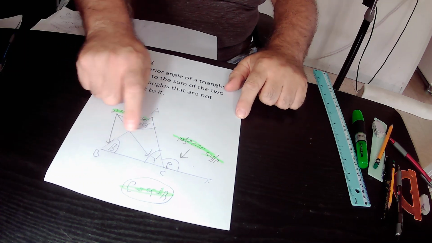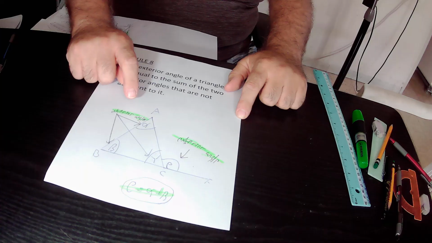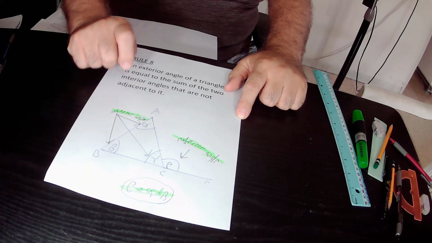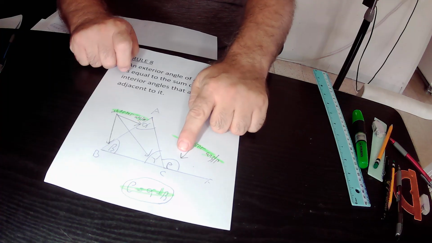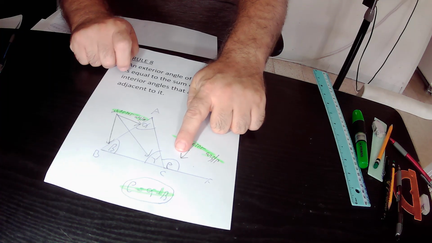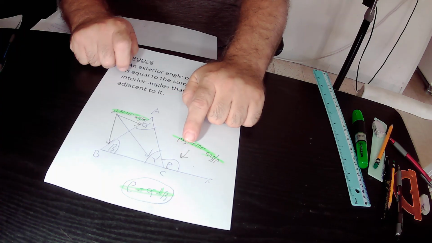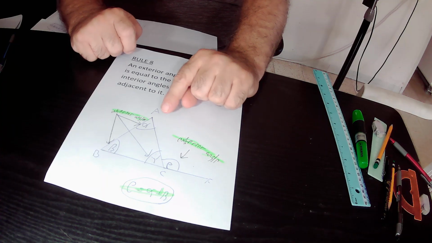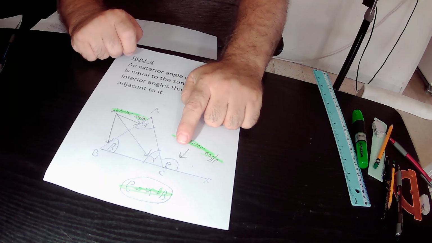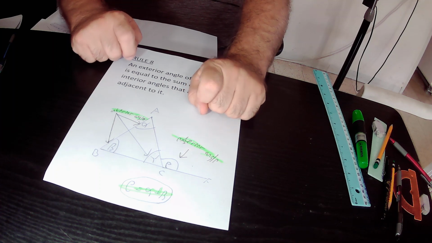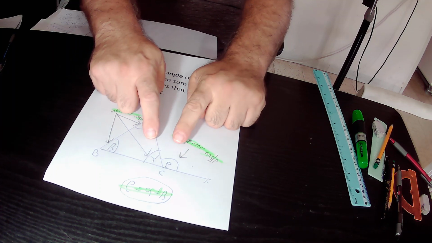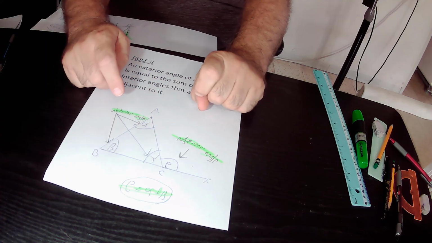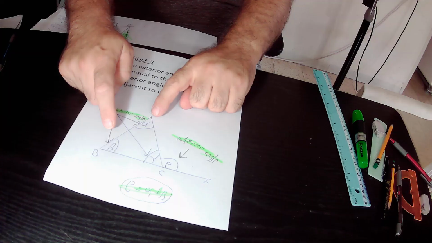Those angles alpha, beta, and gamma are defined as interior angles of triangle ABC because they are located inside triangle ABC. While this is angle ACF, this is equal to E according to our definition. Angle E is defined as an external angle because it is located outside triangle ABC. And according to rule 8, angle E equals the sum of the two interior angles that are not adjacent to it. This is the interior angle gamma that is definitely adjacent to angle E. The two other interior angles that are not adjacent to angle E are those two angles alpha and beta.